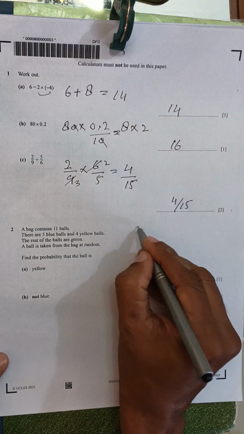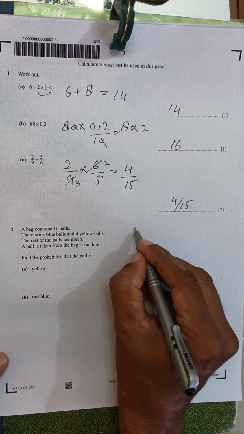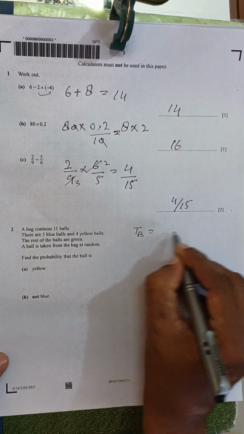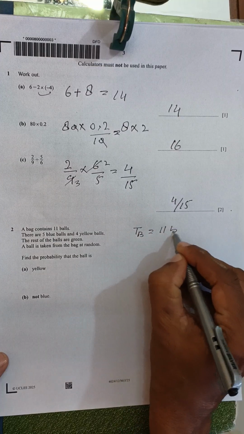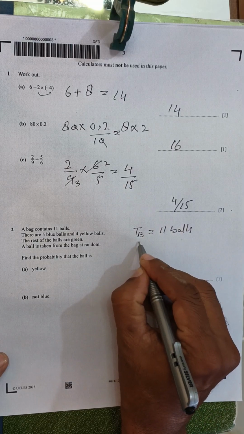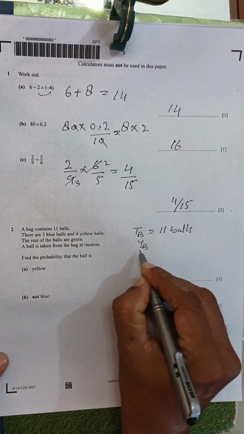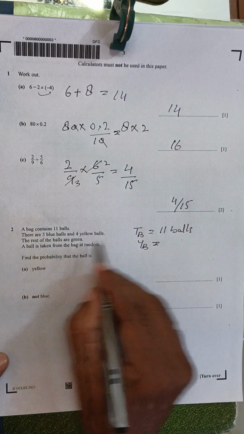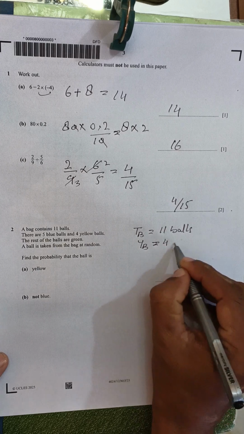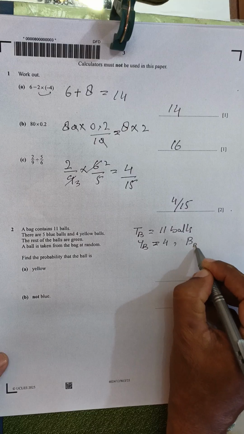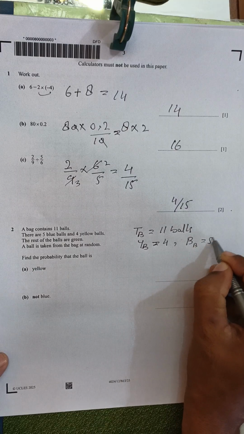Okay, first of all, total balls are 11. Yellow balls, YB, how many yellow balls are there? 4. And similarly blue balls, BB, are 5.